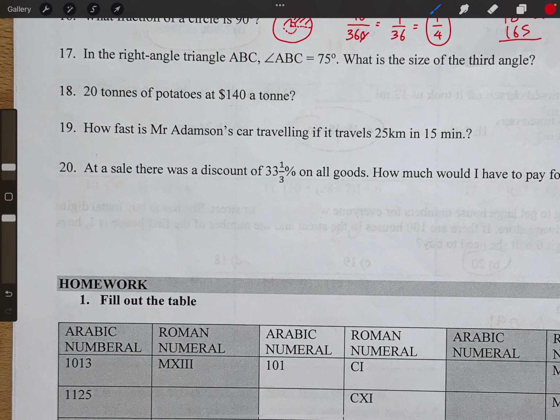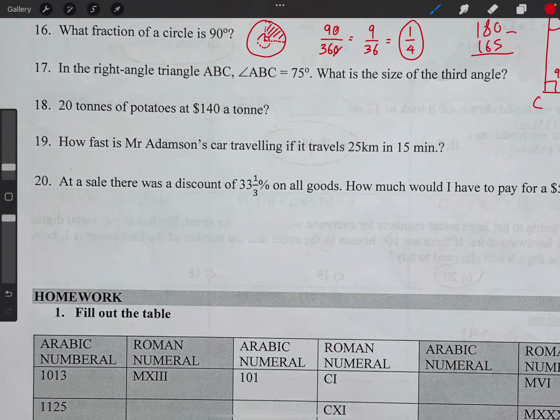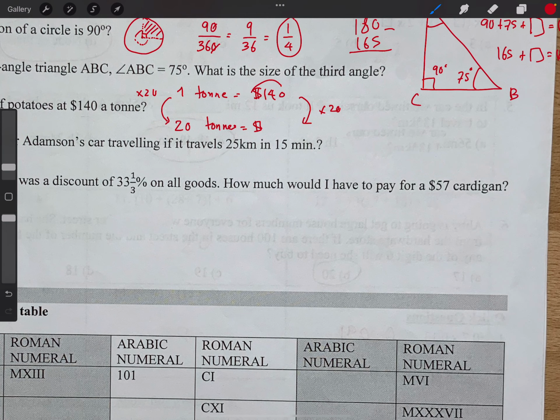Question 18. 20 tons of potatoes at $140 a ton. So 1 ton is $140. The question is, how much is 20 tons? Just times this one by 20. So what we do, we times the other side by 20 and you get the answer. So do 140 times 20 and get the answer there.